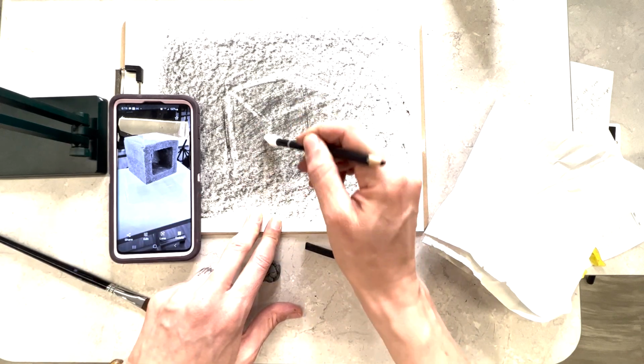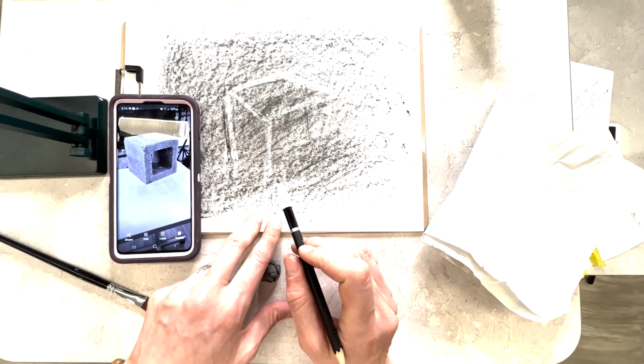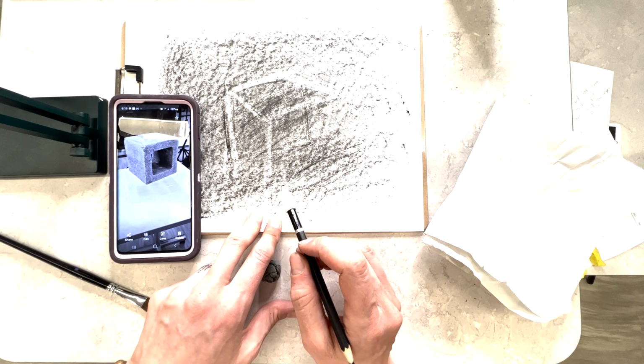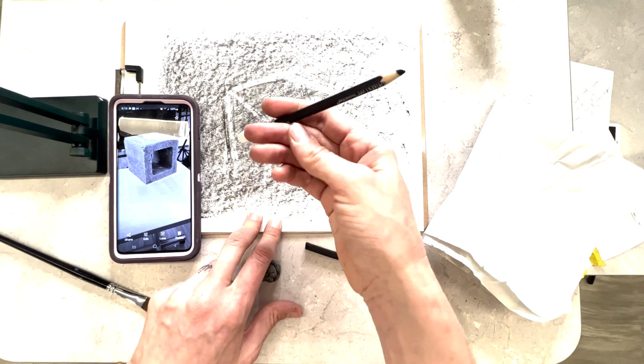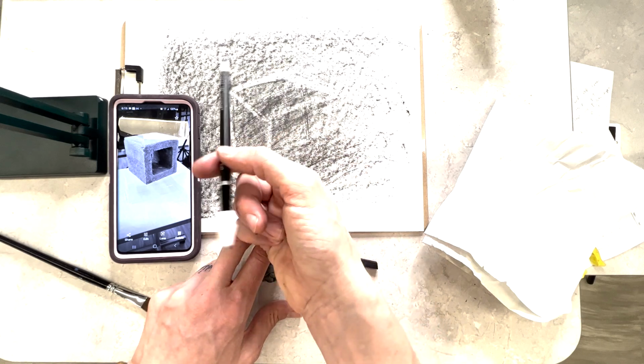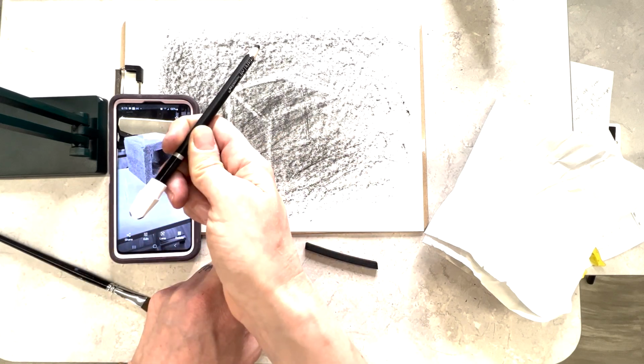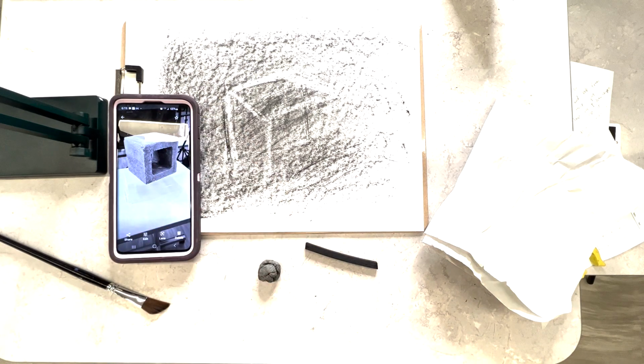Yeah? When you're drawing the object, do you use the tip of your chalk? Yeah. You can also use a charcoal pencil. Did you grab a charcoal pencil? Okay, let me grab you a charcoal pencil.